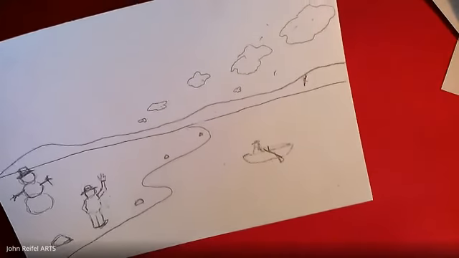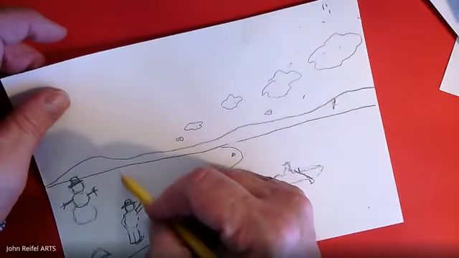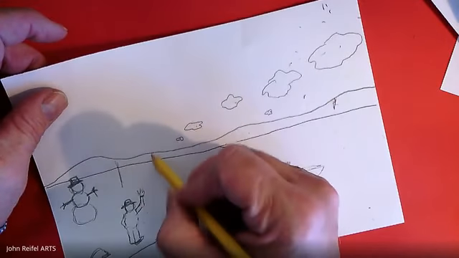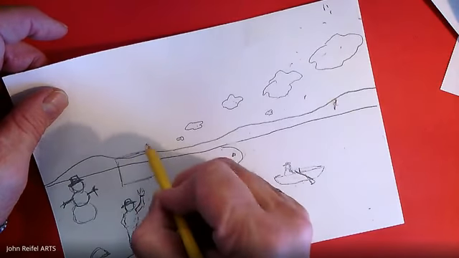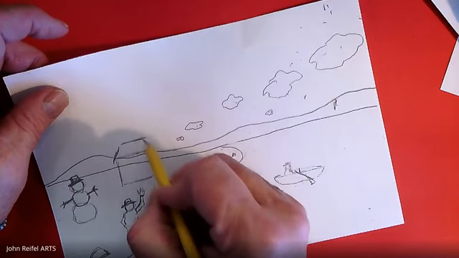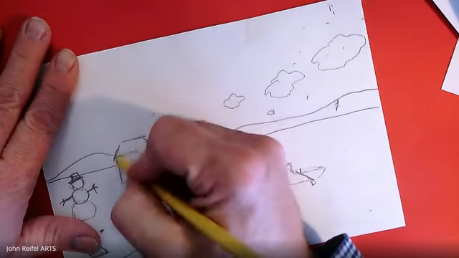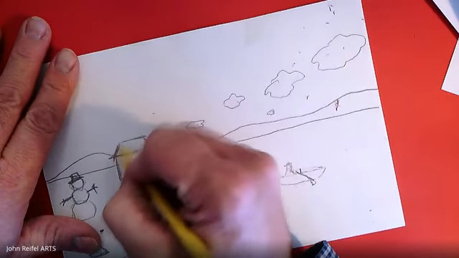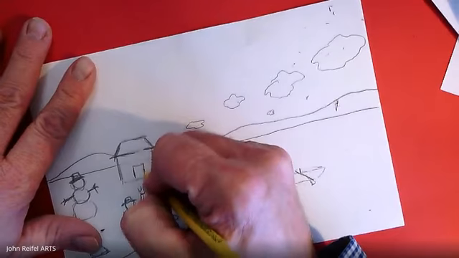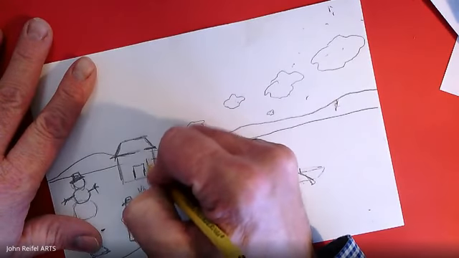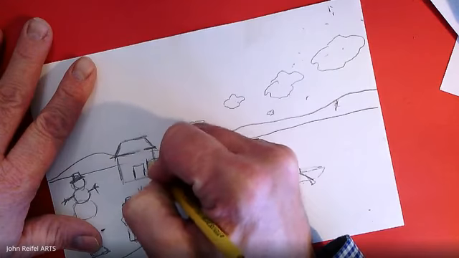Again, I'm going to get my details in before I start coloring. So, notice the sizes, notice the spaces. Now, if I want to build a house off here in the distance, it's okay that my house might be a little smaller than this young man here because it is further back. Again, part of the reason we do this in pencil is I may need to erase some of my details that are in the background to put this image into the foreground.